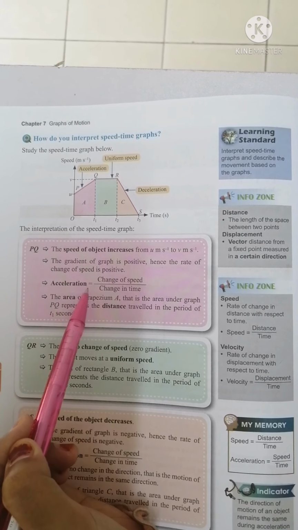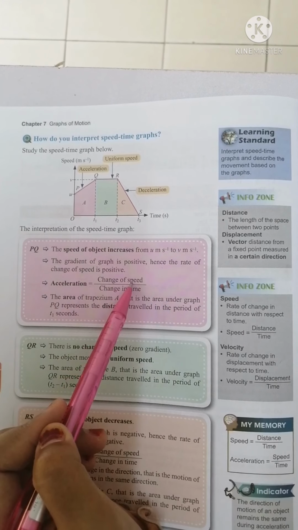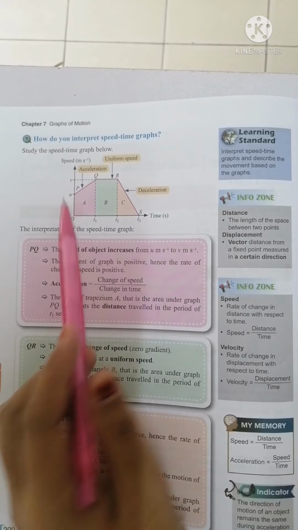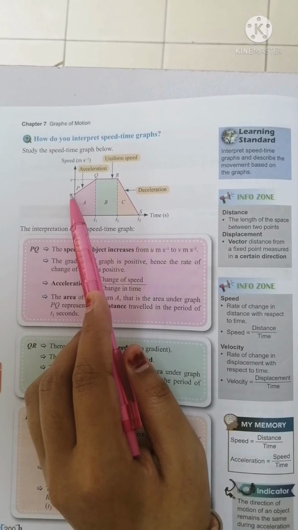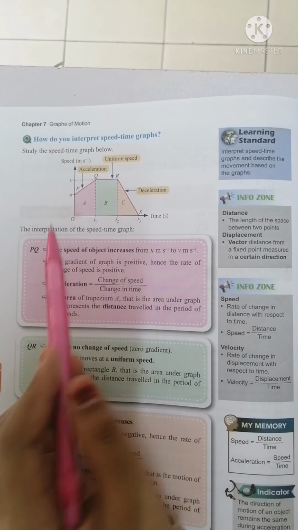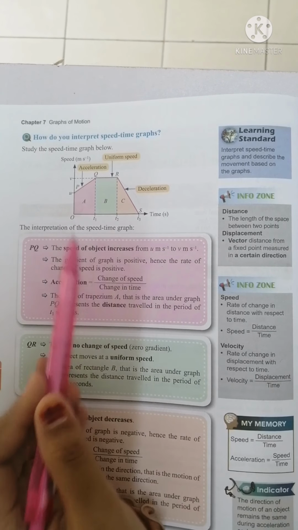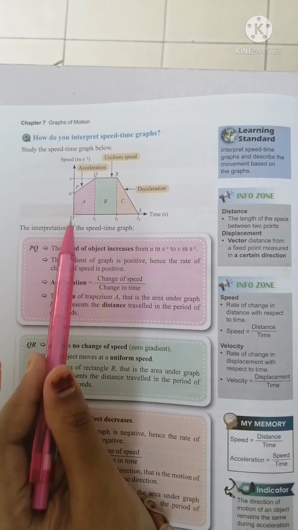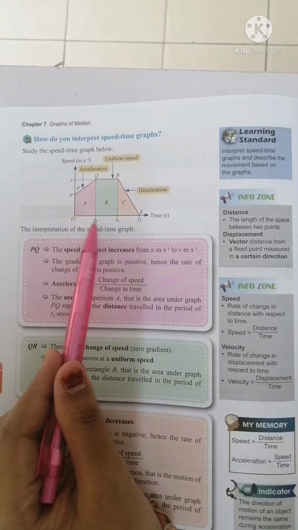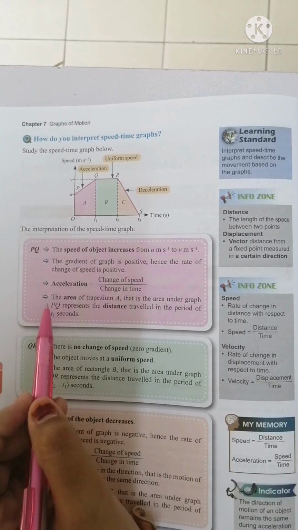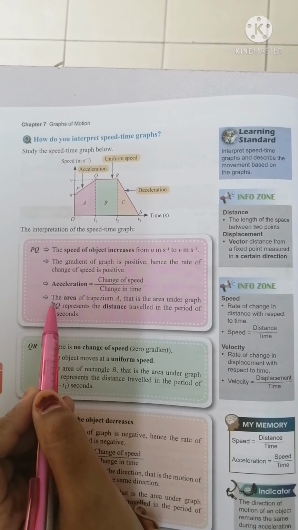So the acceleration is equal to the change of speed over the change in time. What is the change of speed? This one, u and v. U is the initial speed and v is the final speed. So the change of speed means v minus u, over the change in time. The change in time is how much time it takes for the speed to change. Okay, and then the last one is the area.